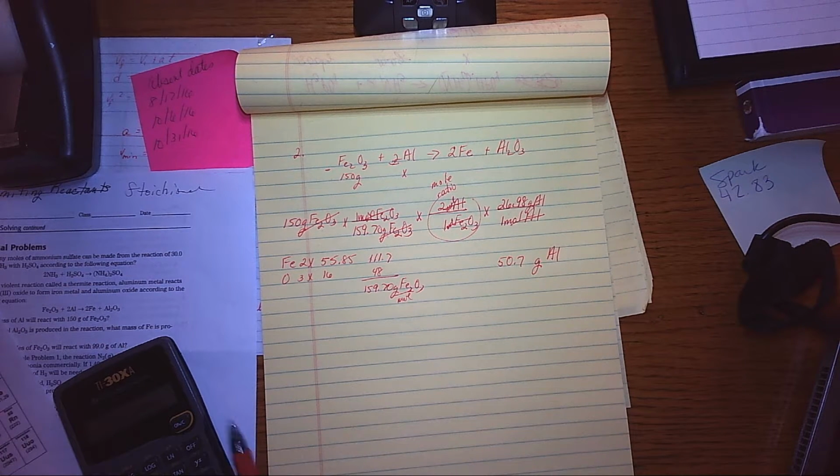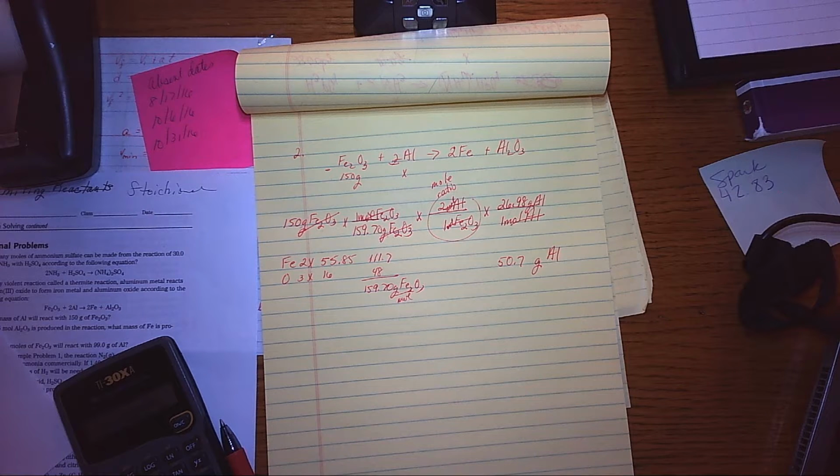How can I just completely ignore that 2? Because I don't know why it messes me up. Like, okay, I see what it is. You're getting rid of 1 mole of aluminum, not 2 moles of aluminum, whatever. Anyway, so okay, I get it now. I just don't know how to explain it.